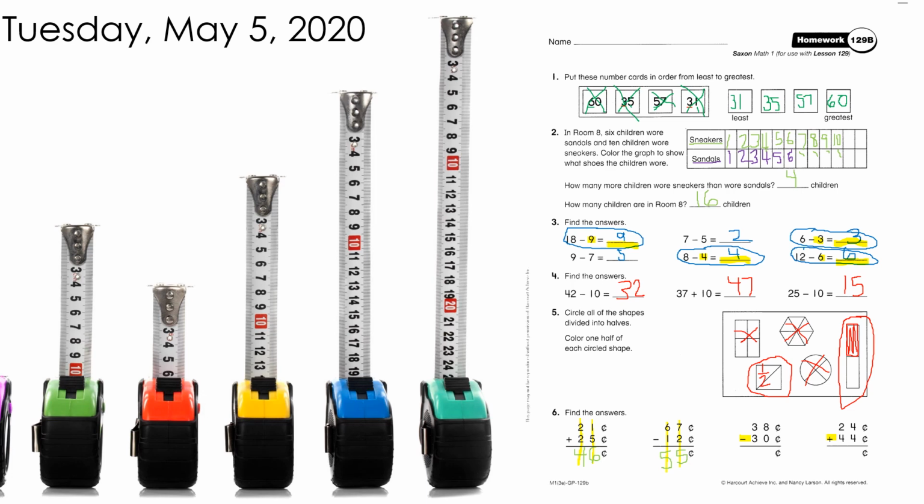38 minus 30 is 8 cents. 24 plus 44 is 68 cents.